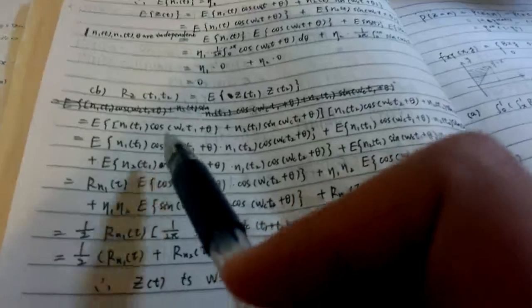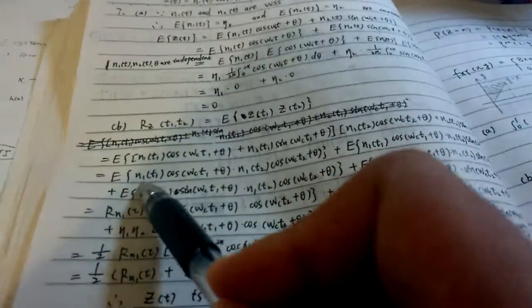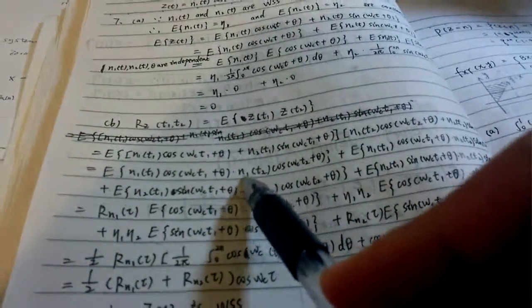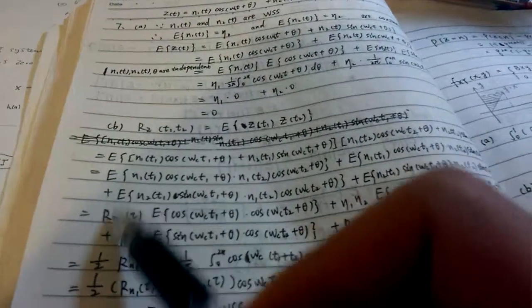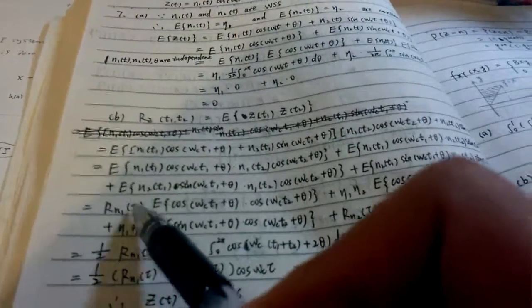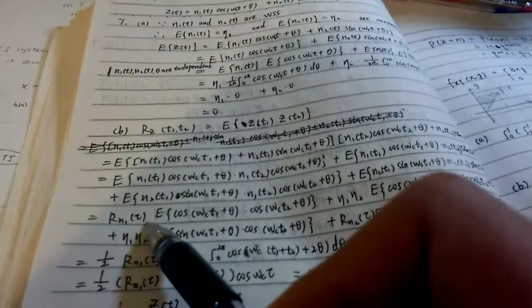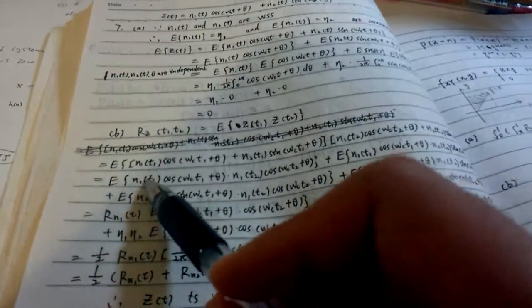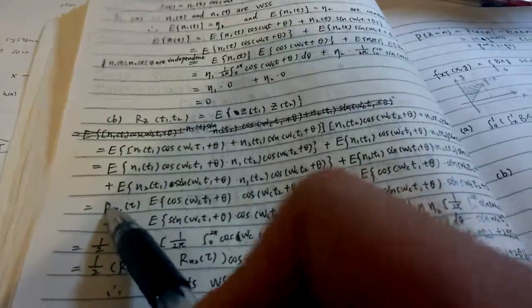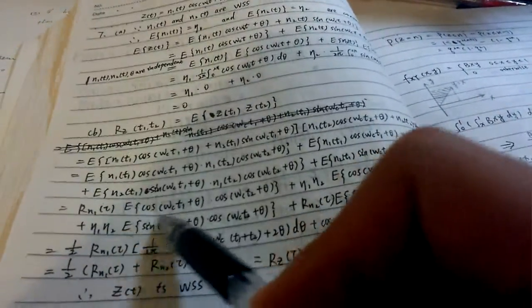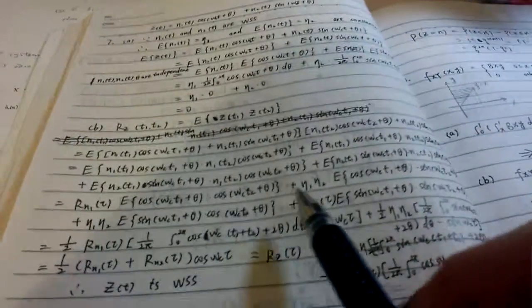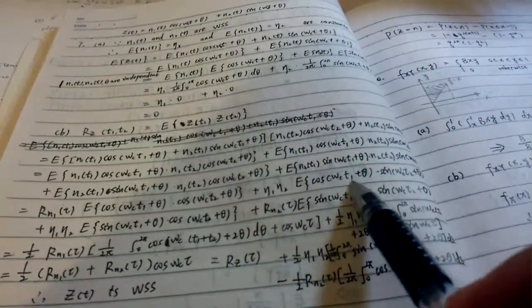We know N1(t1) multiplied by N1(t2) is equal to R_n(tau). That means these two parts are equal to this part, and this part is left behind, and we can rewrite all these parts.